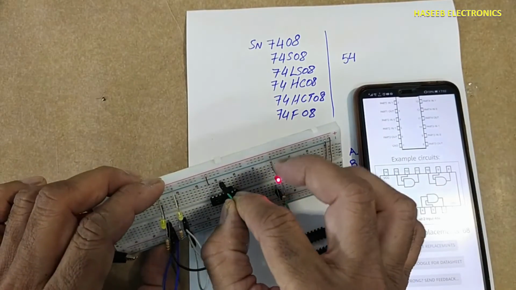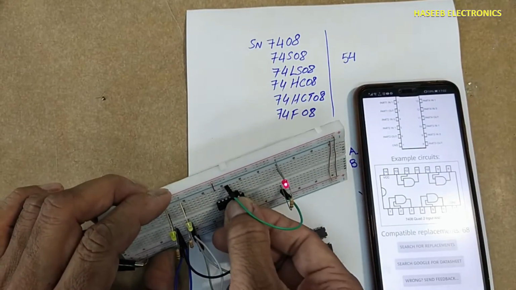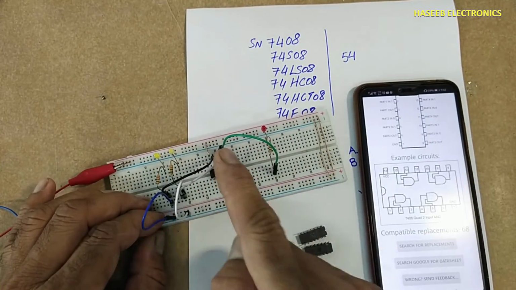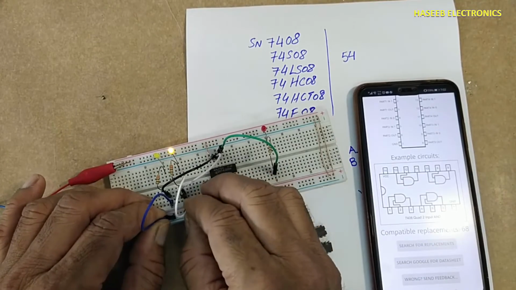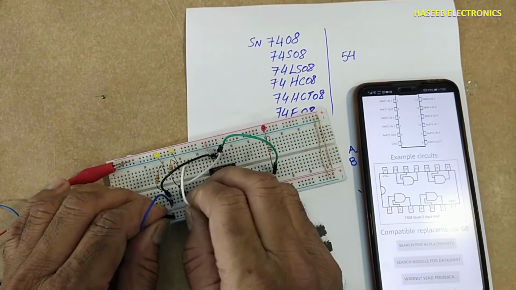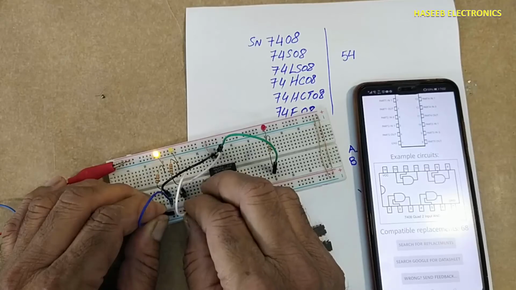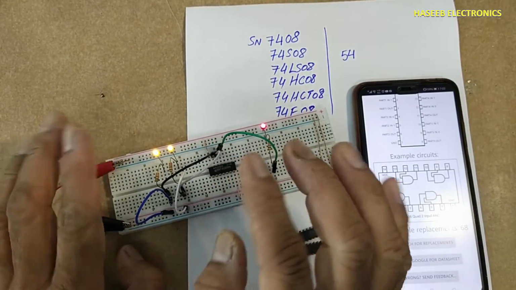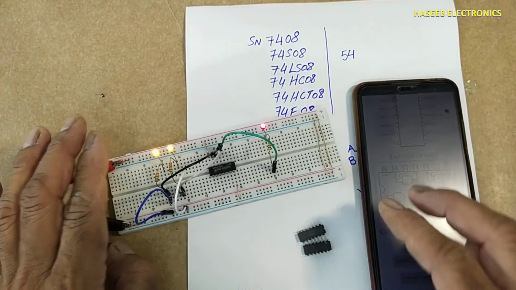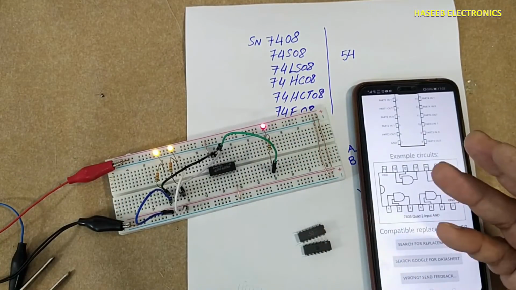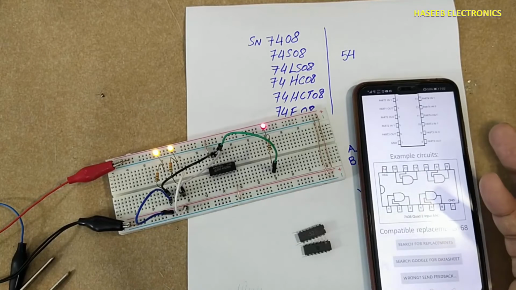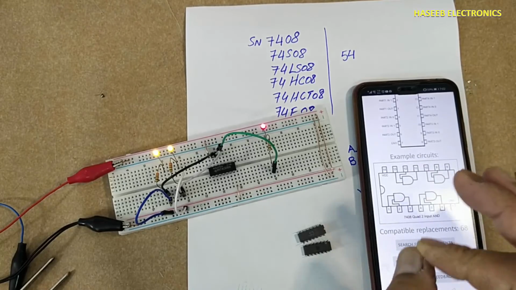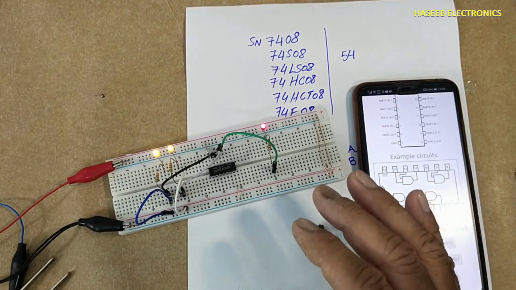11 output, 12 and 13 input. All inputs low, output low. Any one low, output low. This or this. When all inputs are high, the output will be high. It is a 2 input AND gate. There are also 3, 4, 5, 8 input AND gates. The definition of an AND gate is that when all inputs are high, the output will be high.